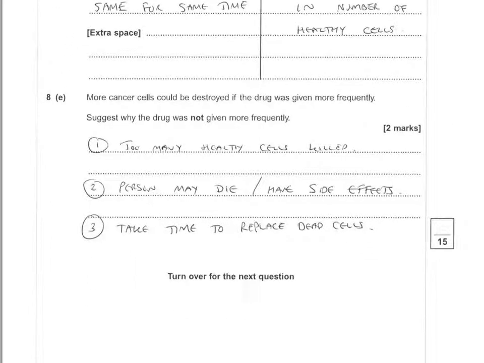This one here, suggest question again, so it's going to be off spec. You've got to think outside the box. They don't usually make it more than 2 marks. This is a 2 marker. So I did, and this was quite an okay one to get. If you're going to give more of the drug or more frequently, too many healthy cells are going to be killed. It could actually make somebody die or have really serious side effects, make them feel very, very ill. And it also takes time to replace the dead cells, so to create enough healthy cells so the person doesn't feel too ill for too long.